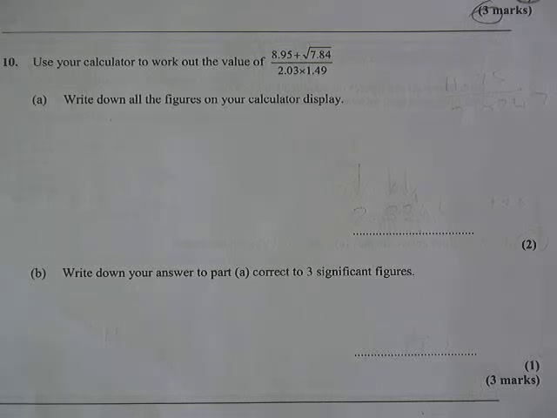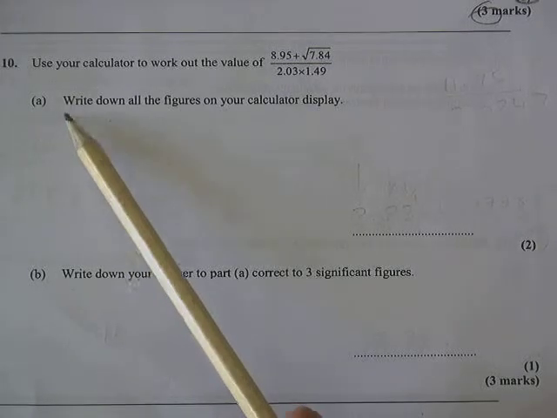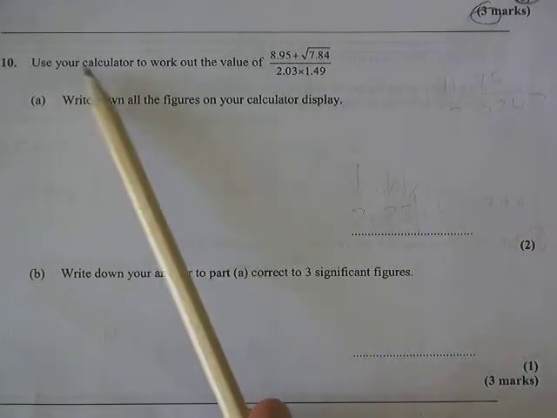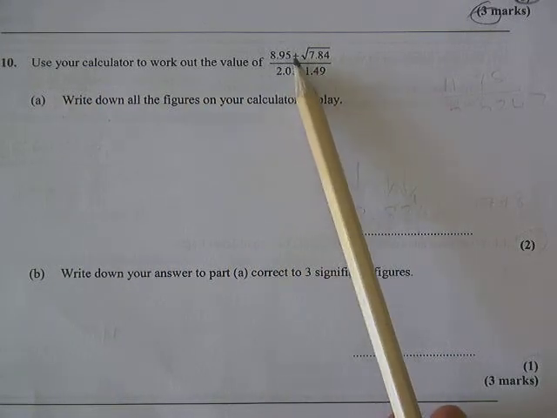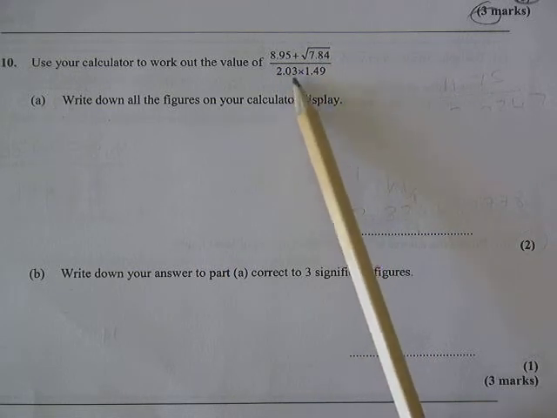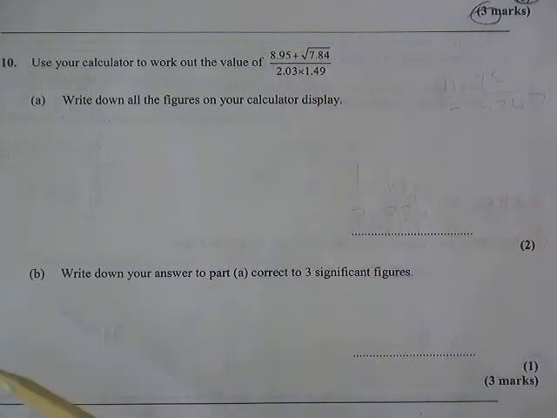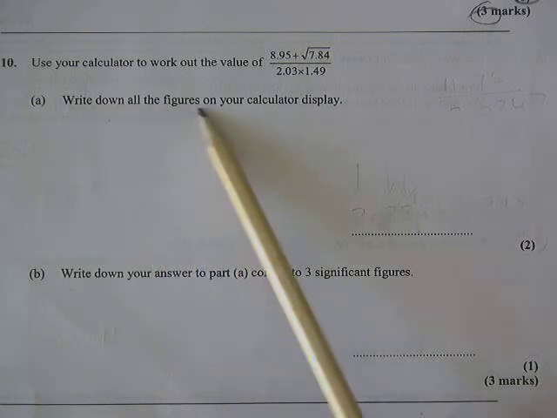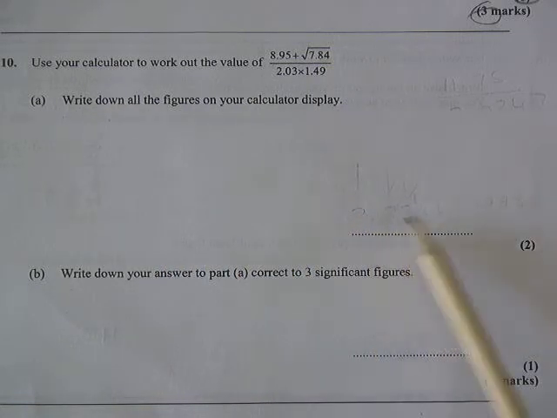Question 10, again in two parts, A and B. So use your calculator to work out the value of 8.95 plus square root 7.84 divided by 2.03 times 1.49. Part A, write down all figures on your calculator display. The answer will go here for 2 marks.